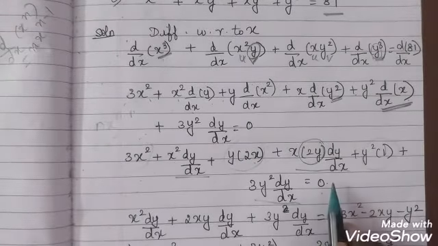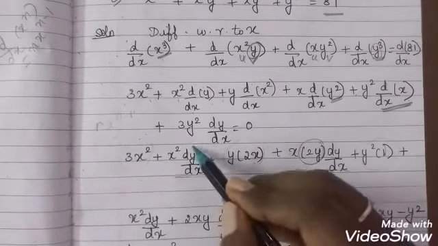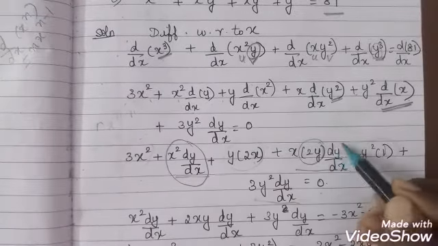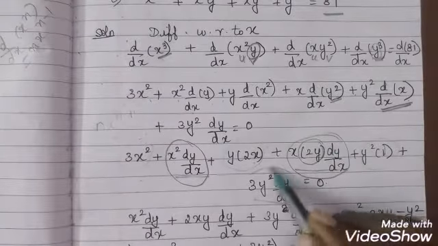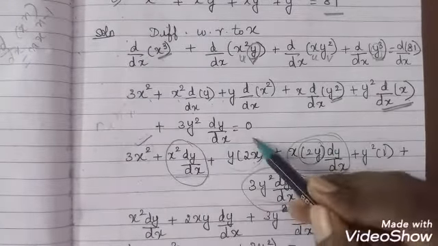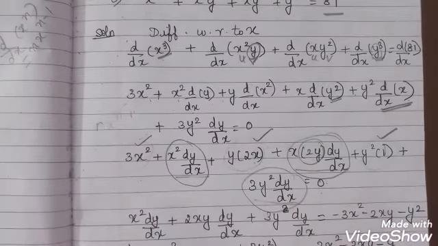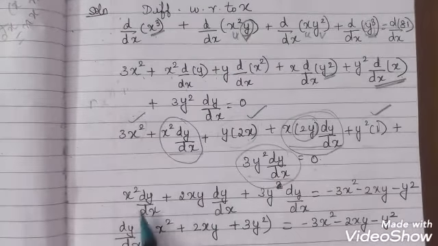So what is the next step I told you after differentiation? Take all your dy by dx terms to one side. Okay, let this all be in one side. The remaining terms I'll have to take to the right hand side. So here the dy by dx terms alone I'll keep here.